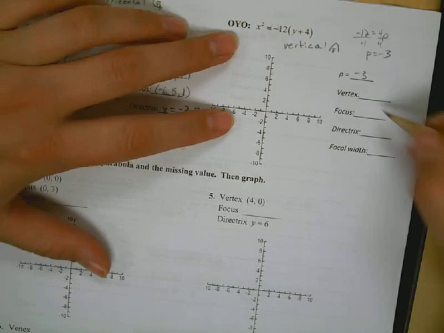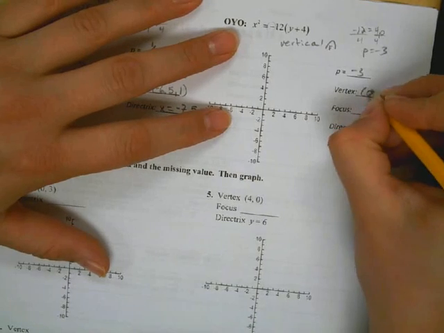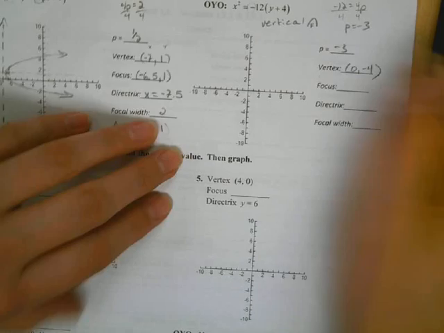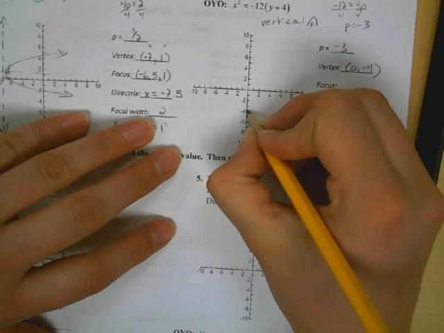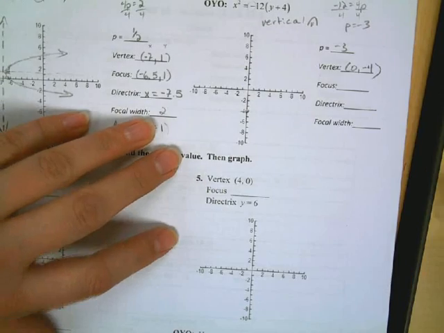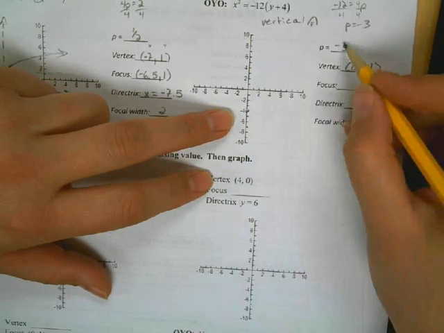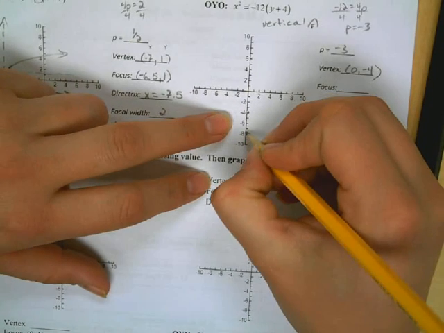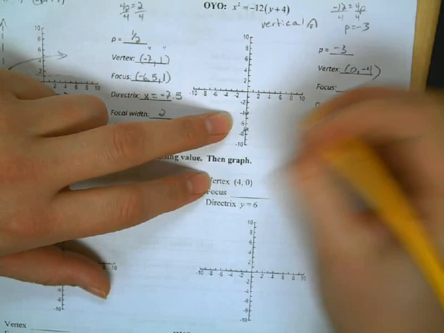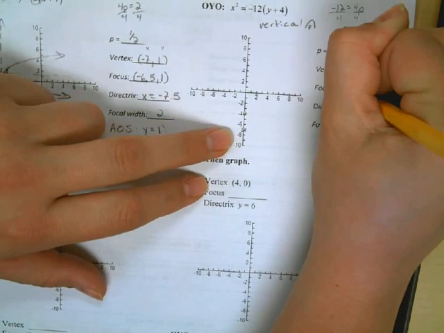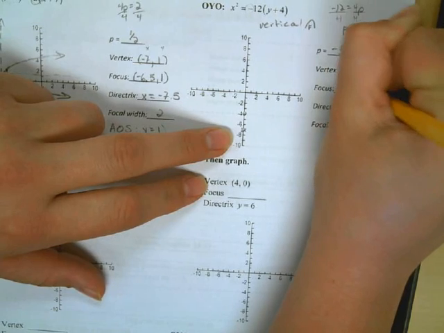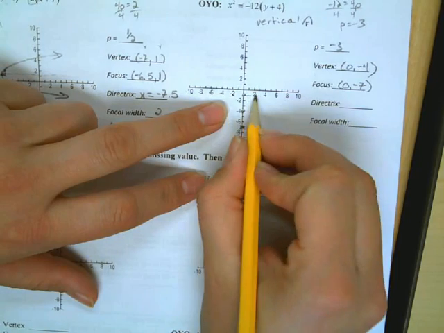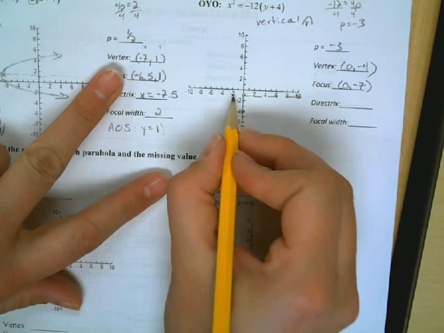My vertex, nothing added to x, so it's 0. Positive 4 on y, so it becomes negative 4. Okay, so 0, negative 4 is my starting point, which is down here. Then I'm going to go down 3 units because it's minus 3. It's facing down, so we're going to go down 3, and that's my focus. So when x is 0, y is negative 7. I'm going to go up 3 to get to my directrix, and I know I've got to go sideways to make that happen.